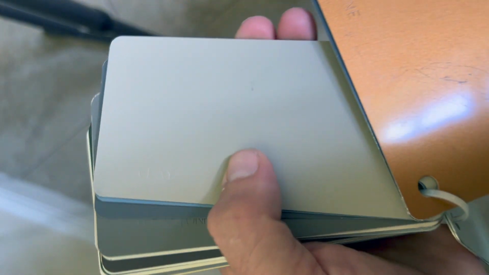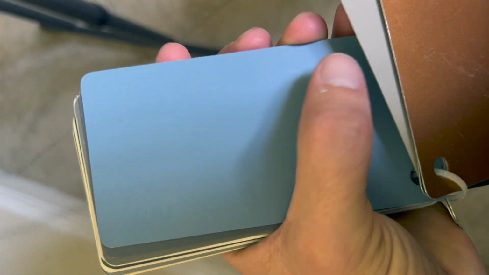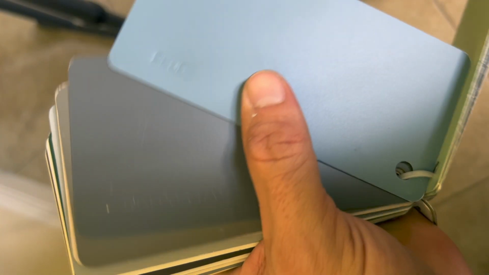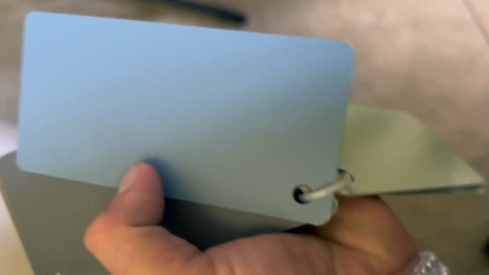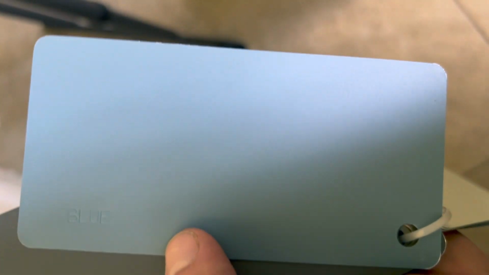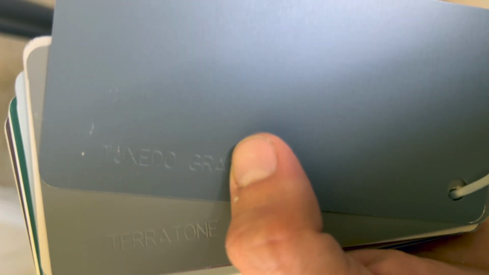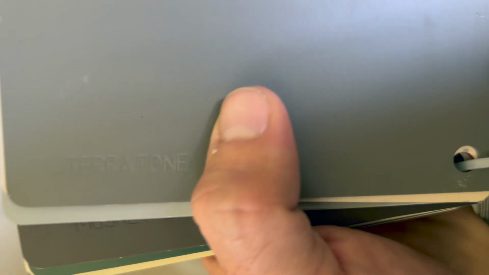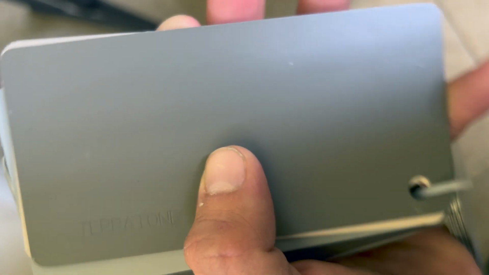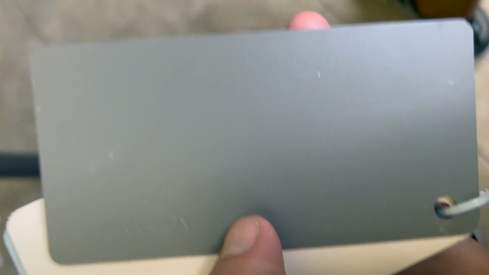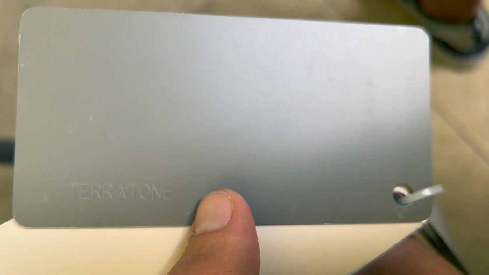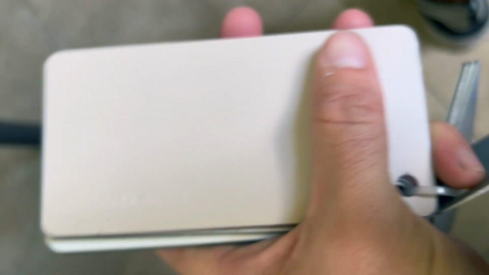Oh, there's clay. Blue, which is a darker blue, like a nice navyish blue. Tuxedo gray, which is a darker gray, like a soup. That's tuxedo. Here's terratone, which is like an earth tone, like a darker earth tone. I'm trying to move it in the light so you can see. It's kind of like a darker grayish brown.